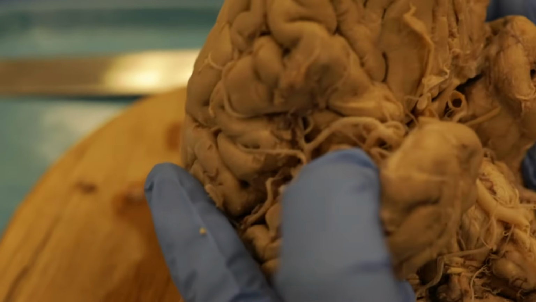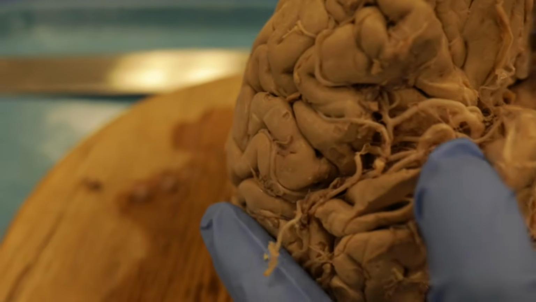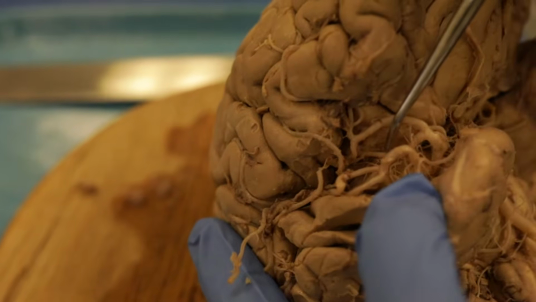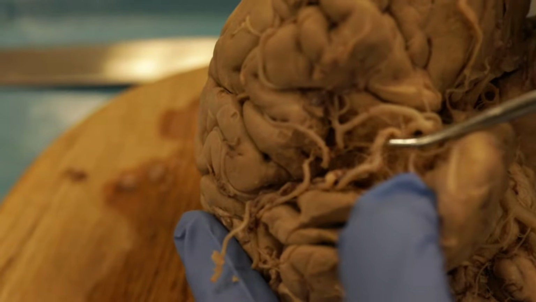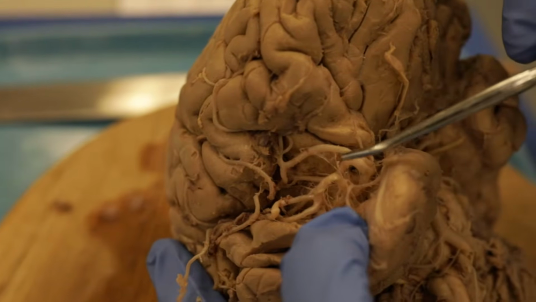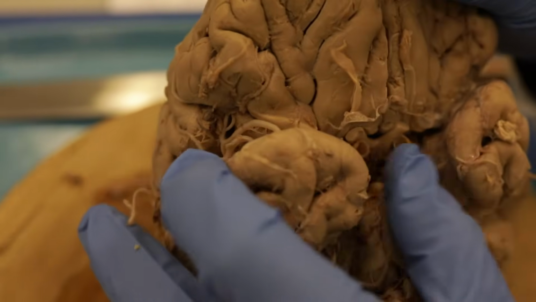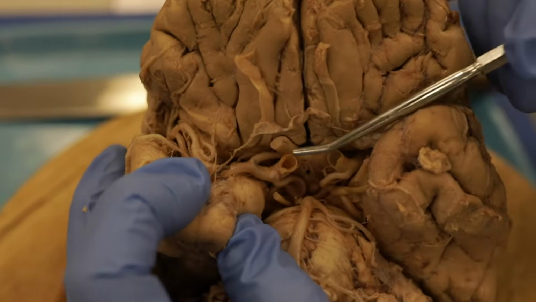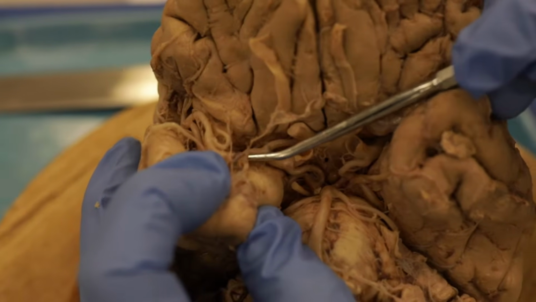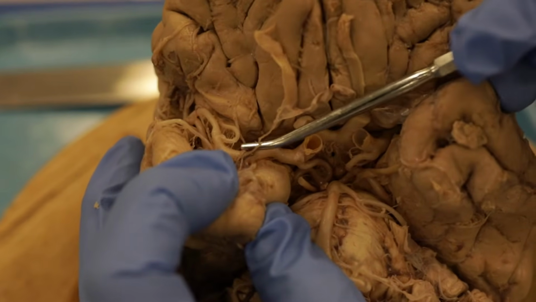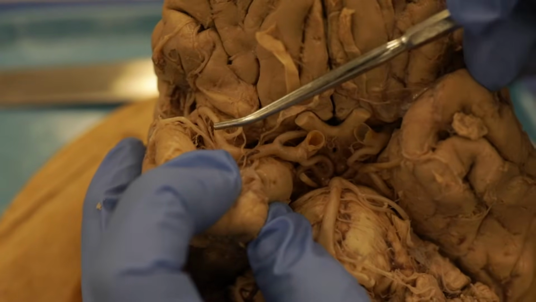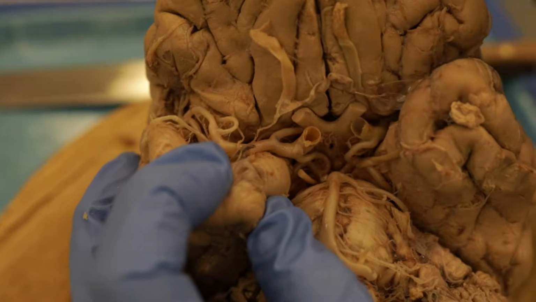Okay, so remember before, we pulled apart the temporal lobe to show the insular cortex, and I told you before, here are all the branches of the middle cerebral artery. Okay, well, this is where they come from the internal carotid artery, and then here is the middle cerebral artery with all of its massive branches.